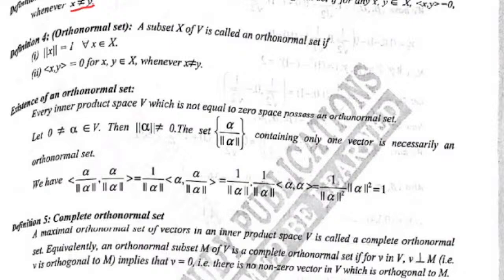Orthonormal set. This subset X of V is called orthonormal if it satisfies two conditions. First, it should be an orthogonal set, that is, if we take any X and Y, its inner product must be 0. And if its norm is equal to 1, then we can say it is an orthonormal set. So, an orthonormal set is nothing but an orthogonal set with the first condition.